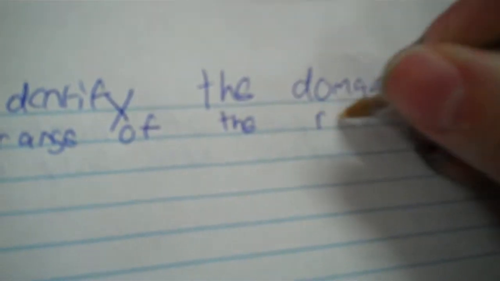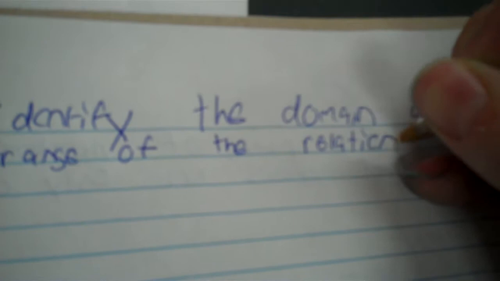Alright, so flip this over, and here are the example problems. I'm going to turn this paper over. Here's the directions: identify the domain and range of the relation.